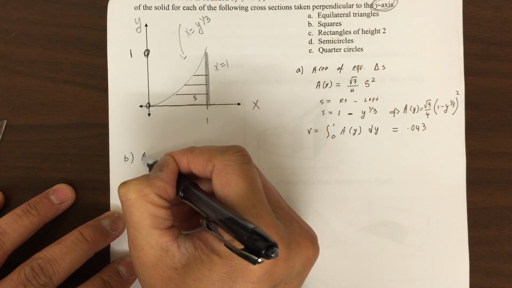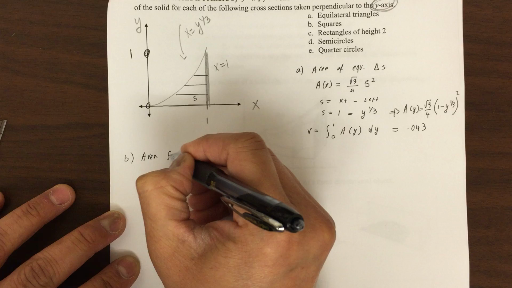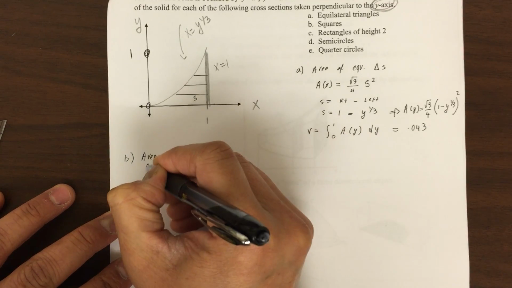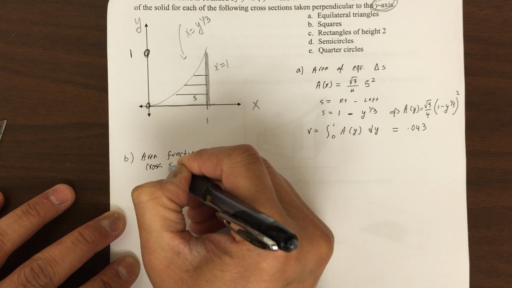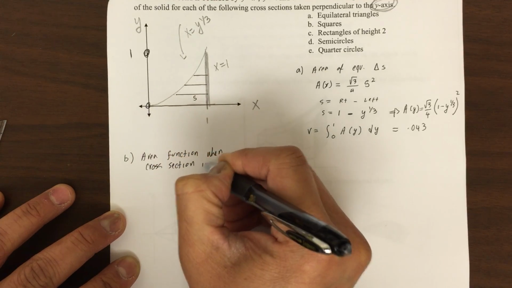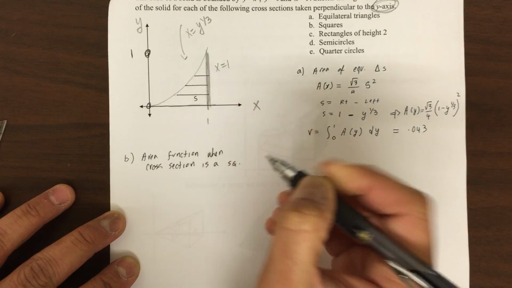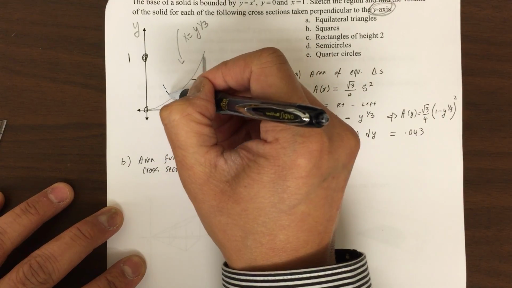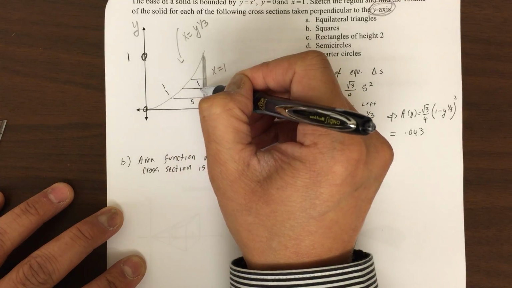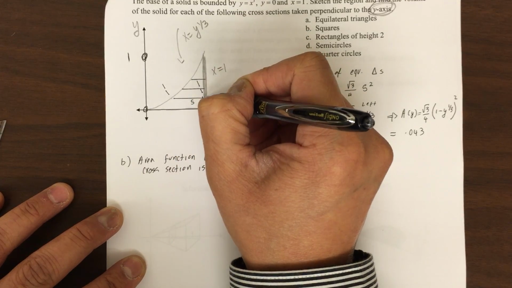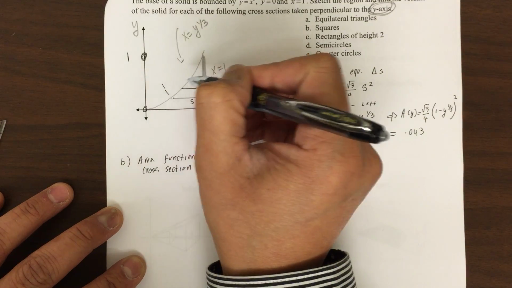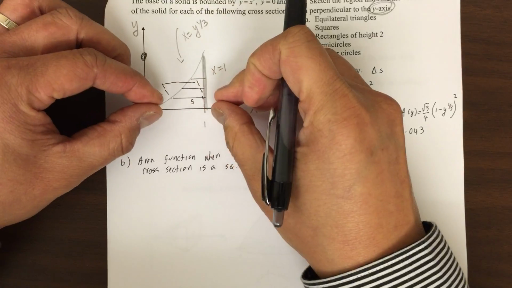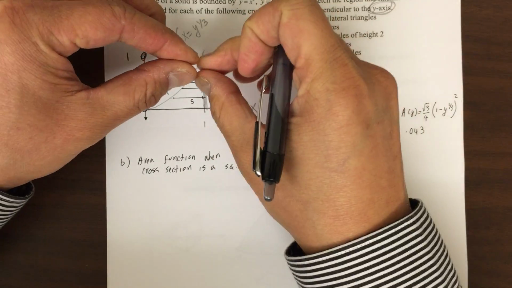Squares. So, the area function when the cross section is a square. Okay, good. So remember, these are squares, so they pop out of the screen. They look like these. They're squares, they pop out of the screen and they go. So you've got a whole bunch of these.